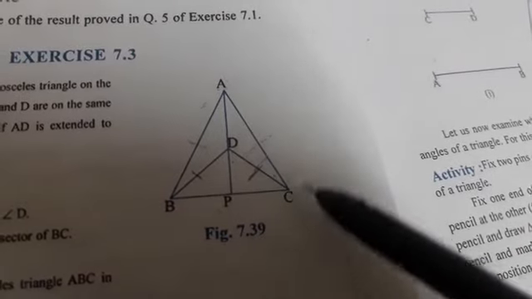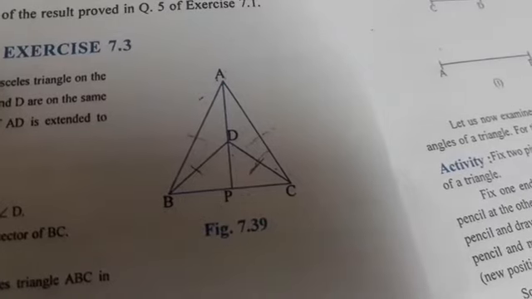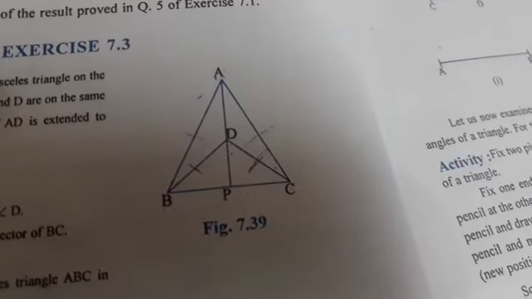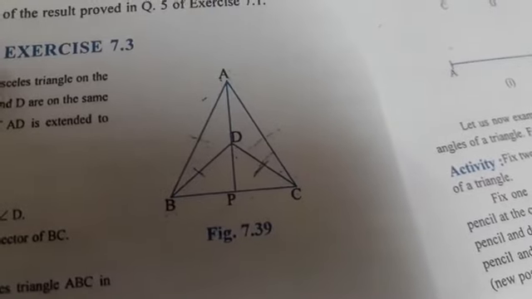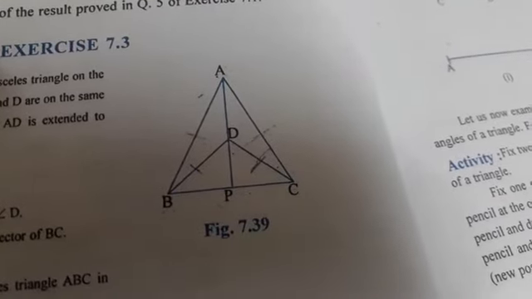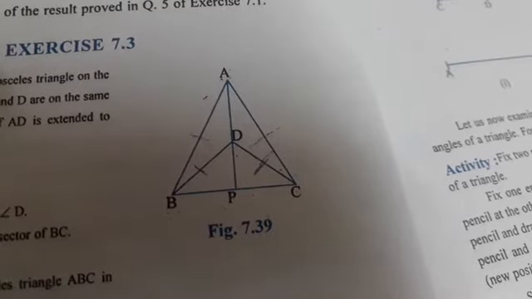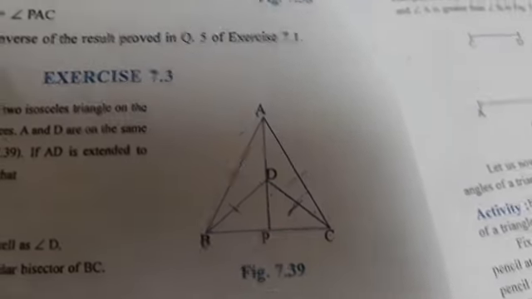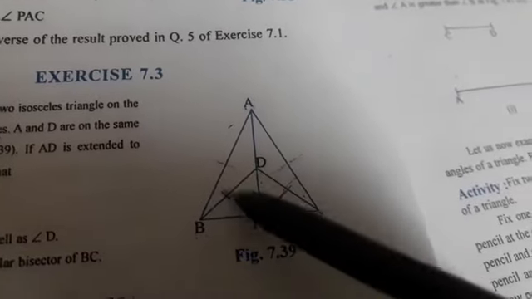This is given, because triangle ABC is isosceles. Second point, we can write AP is equal to AP, common. Now this is a common side. Now what is the third point which you will include over here?